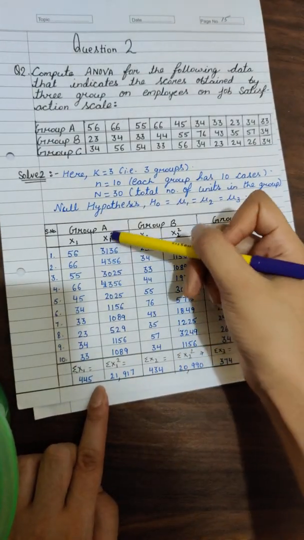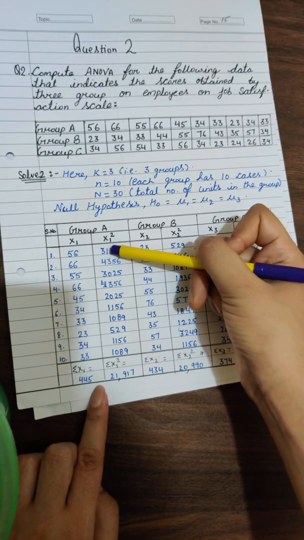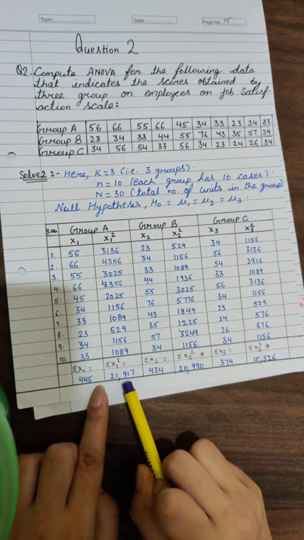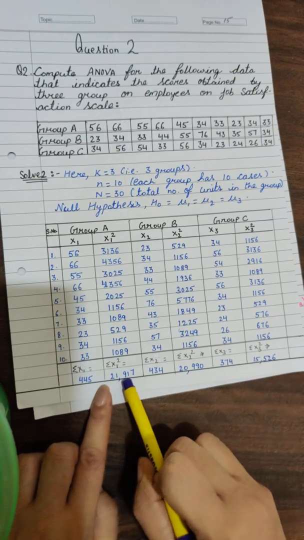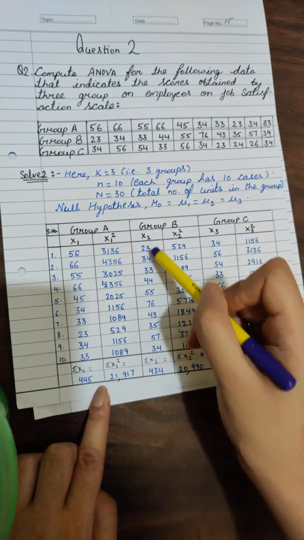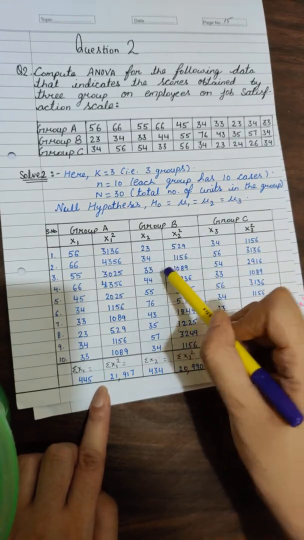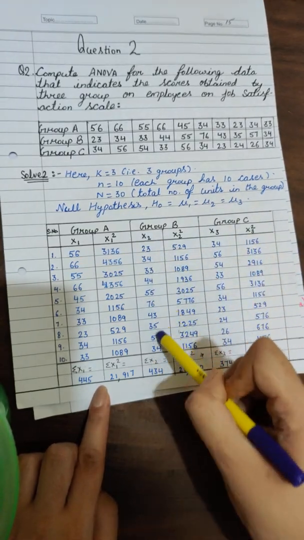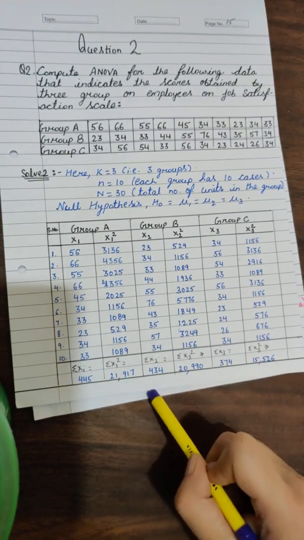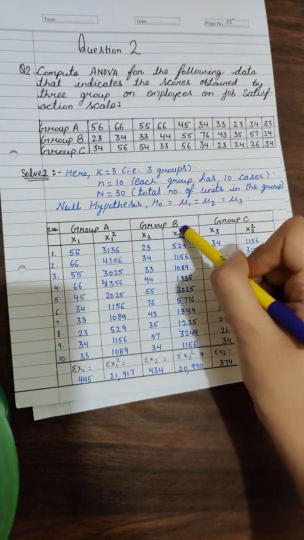Now sum of x1 square. Okay, sum of x1 square data is 21917. Now sum of x2, 23 plus 34 plus 33 plus 44. In the same way, sum of this is 434. Fine. Now sum of x2 square.